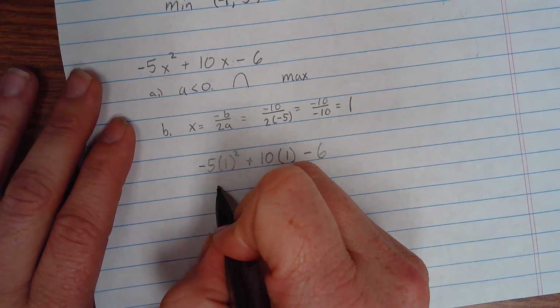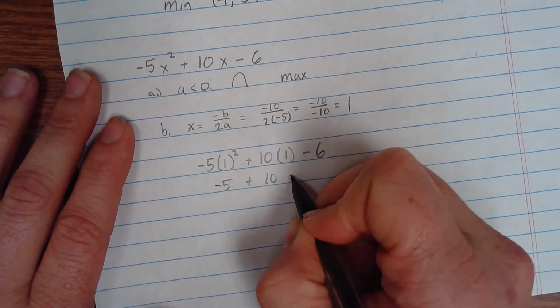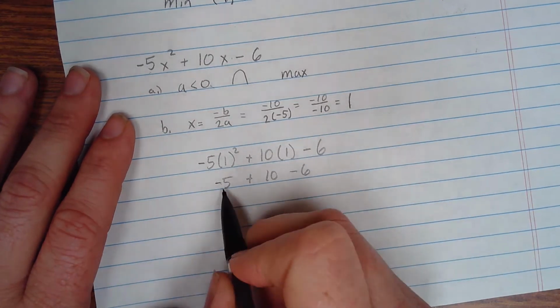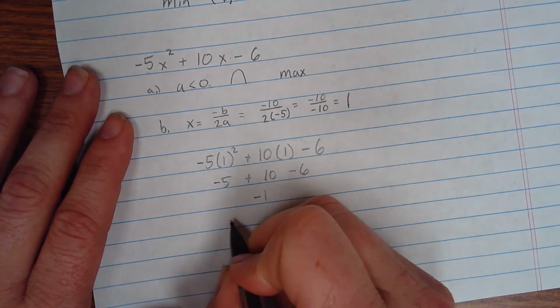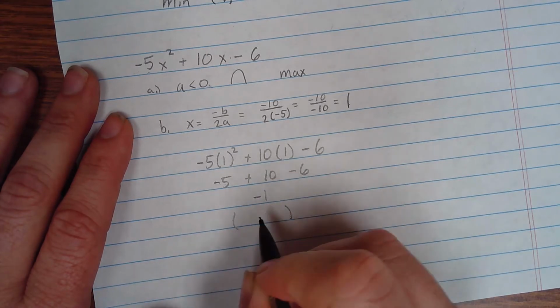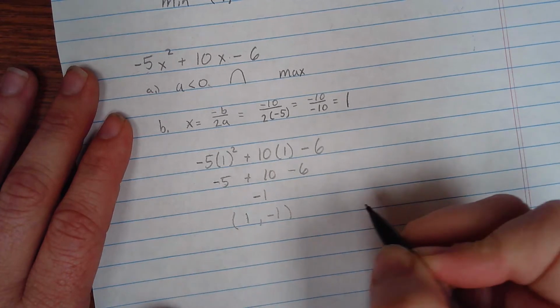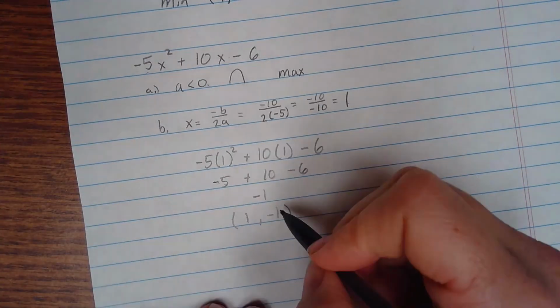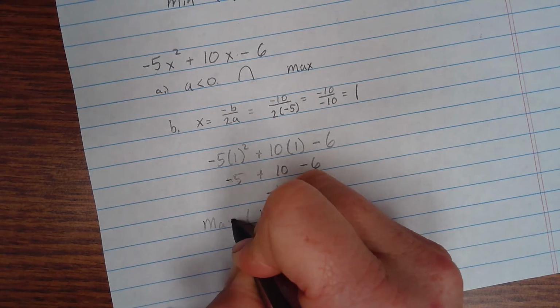Negative 5 times 1 squared gives me negative 5 plus 10 minus 6. This is negative 11 plus 10, which gives me negative 1. So my point is going to be 1, negative 1. So the maximum I can get is negative 1.